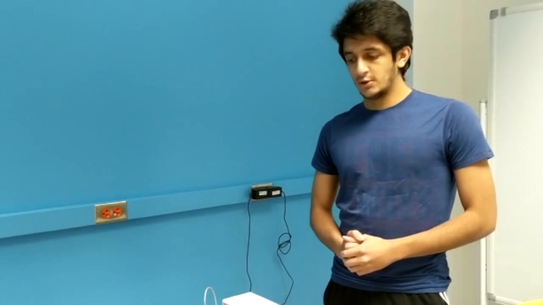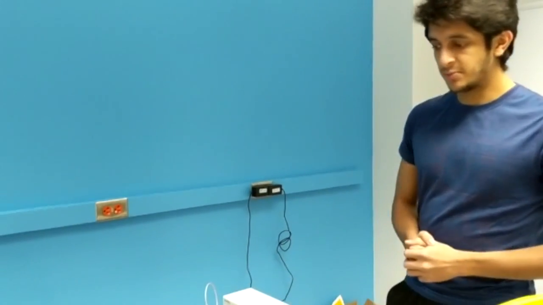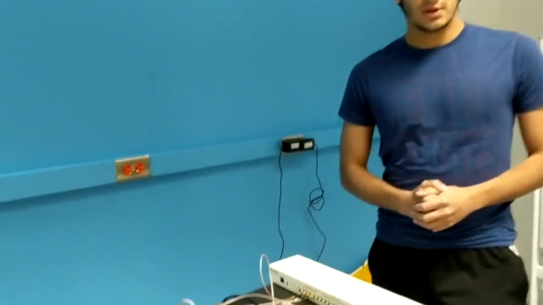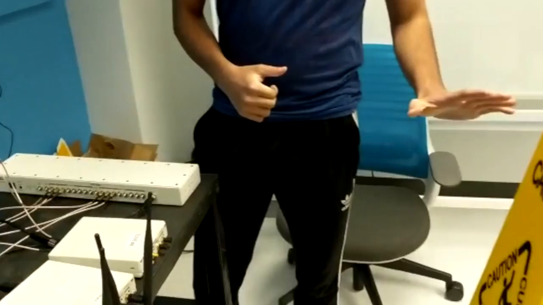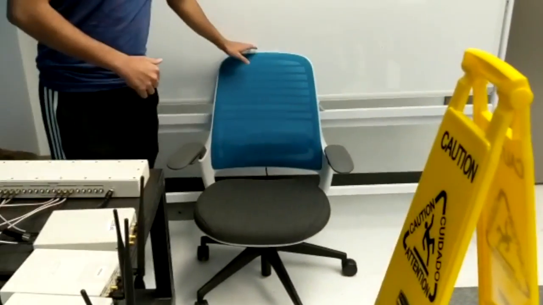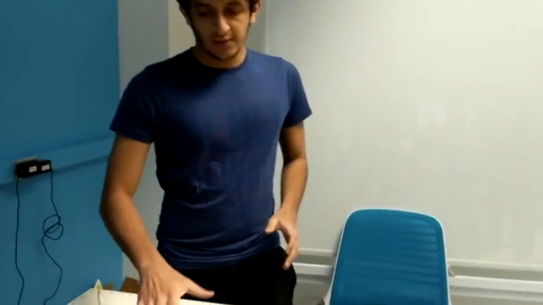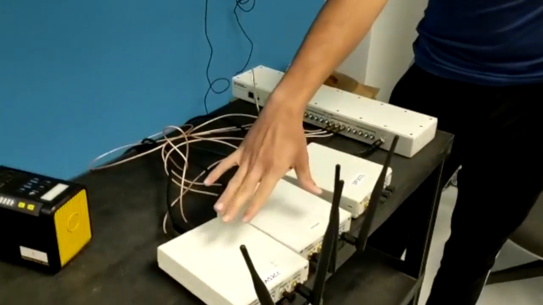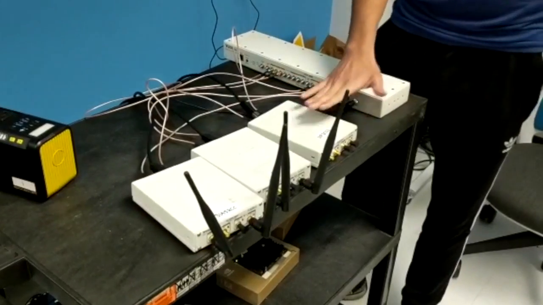So this is our lab setup for the new experiment. It's very similar to the last one, just that we added objects in the middle. Our first object is a wet caution sign. Second is a chair. So here we have three USRPs, two working as a receiver, one as a sink.